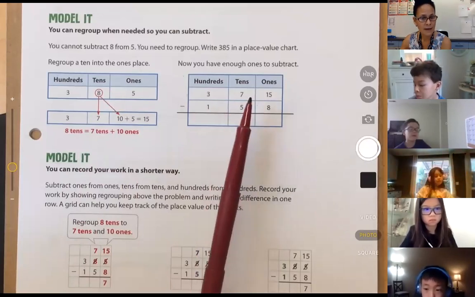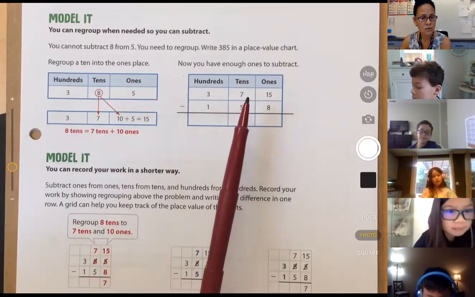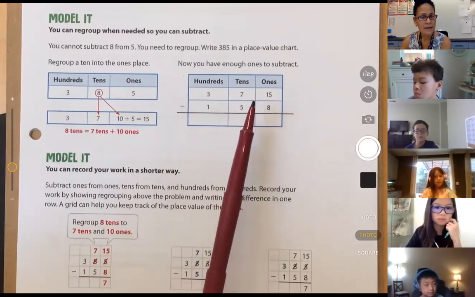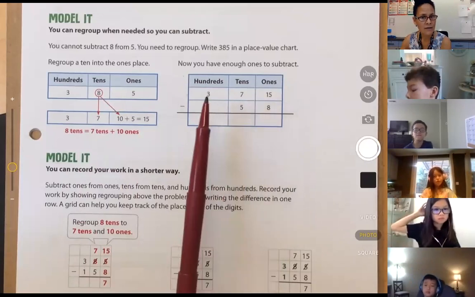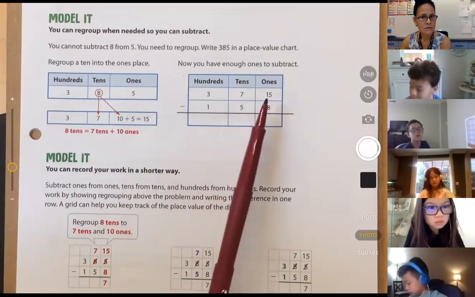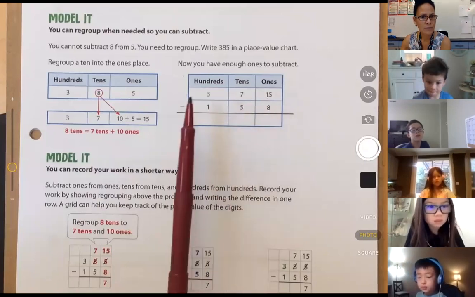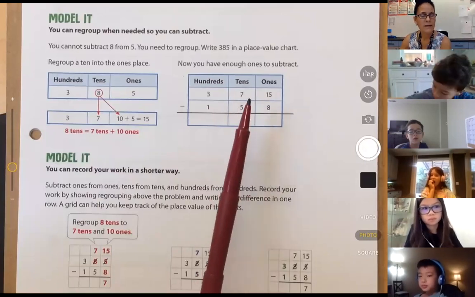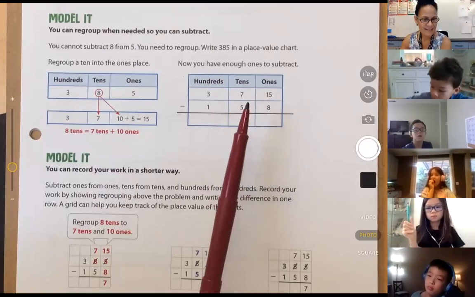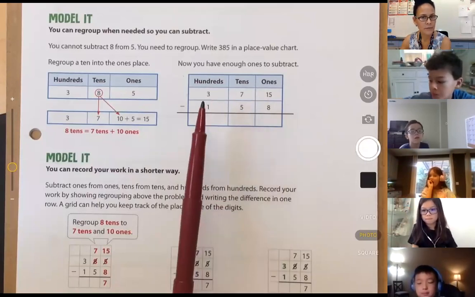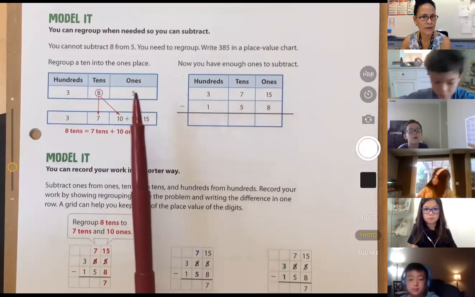If you decide to check your work, and I strongly encourage that you do that, the values in the places that you are creating have to equal 385.